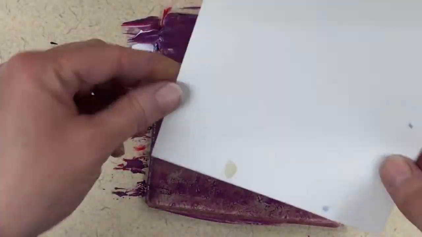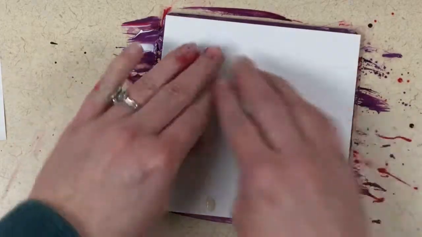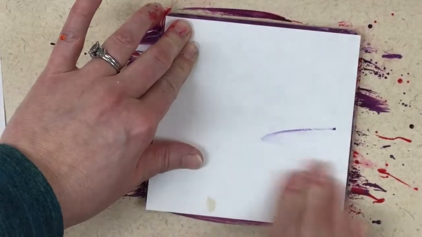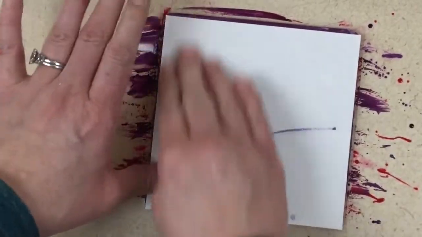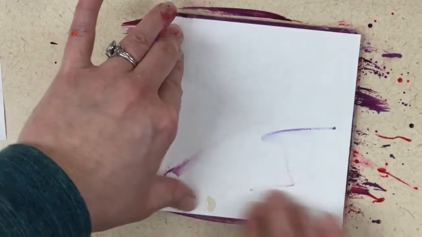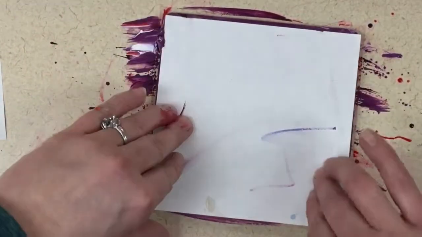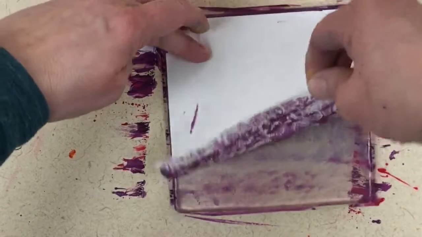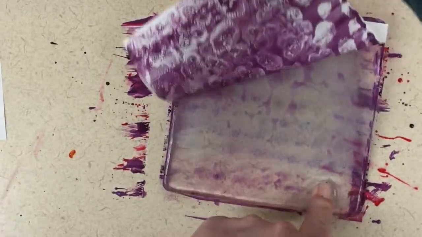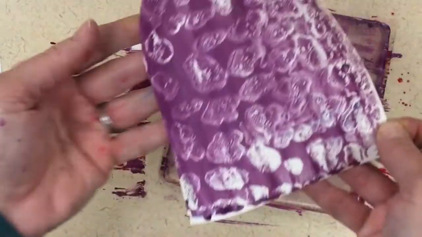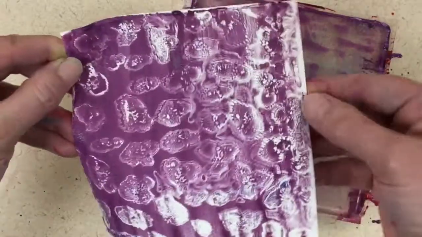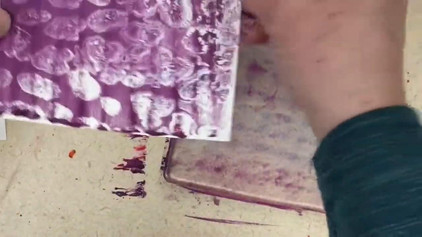Now I want to take my paper and line it up for my next layer, my middle ground layer. I don't want to slide it around. I just want to smooth it on top of that paint so that when it picks it back up off the Gelli plate, look at that. Now it has that mountain boulder look to it. I'm going to set that off to the side and let it dry.